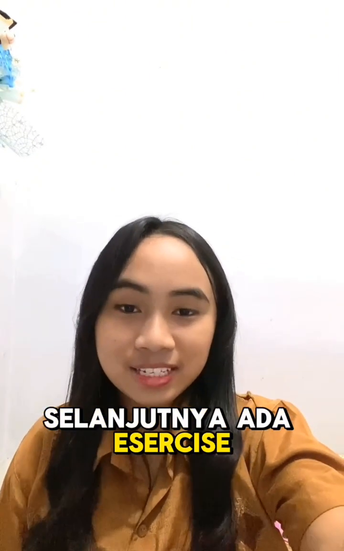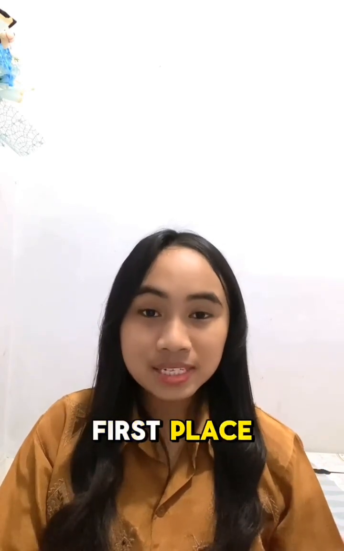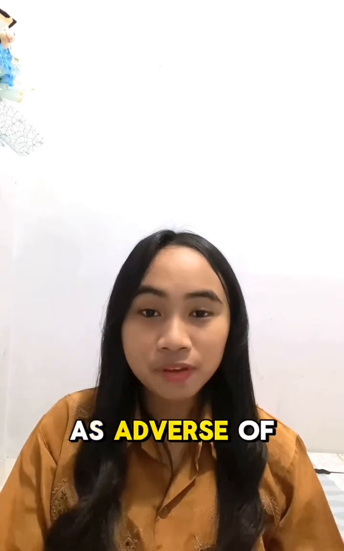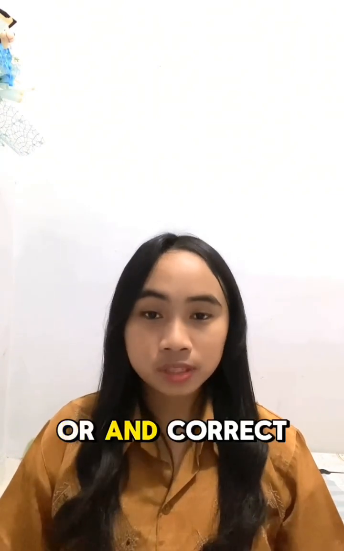Selanjutnya ada exercise 4. Suruhannya, each of the following sentences contains one or more past participles. Underline the subjects once and the verbs twice. Circle the past participles and label them as adjectives or verbs. Then indicate if the sentences are correct or incorrect.